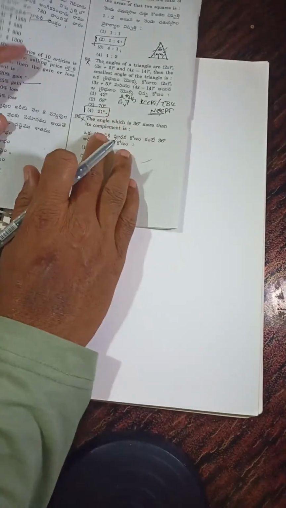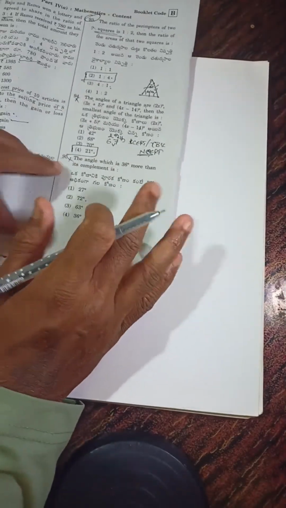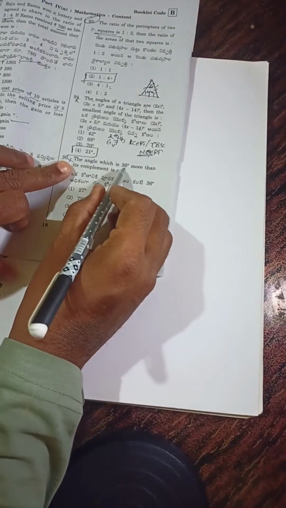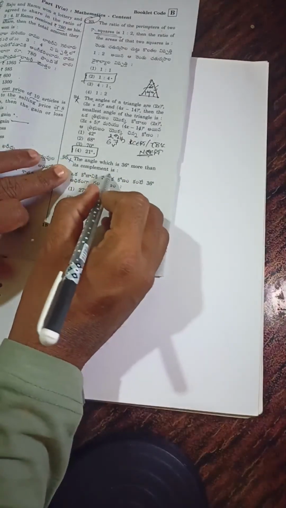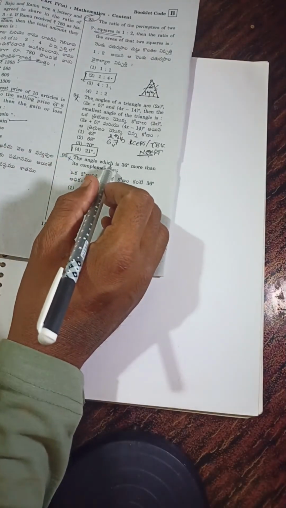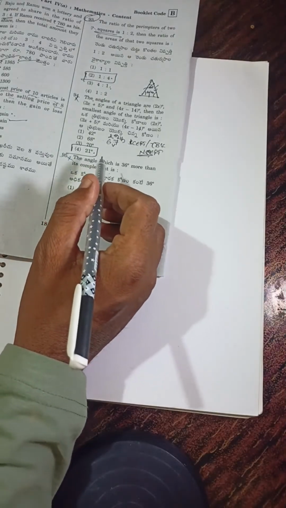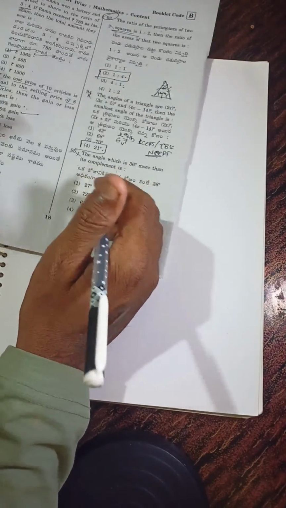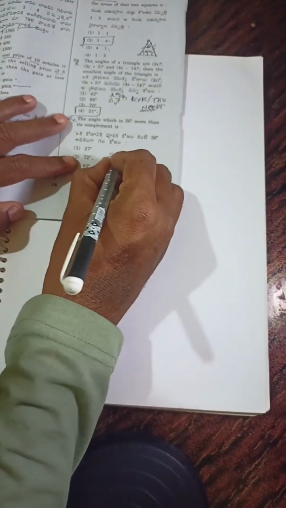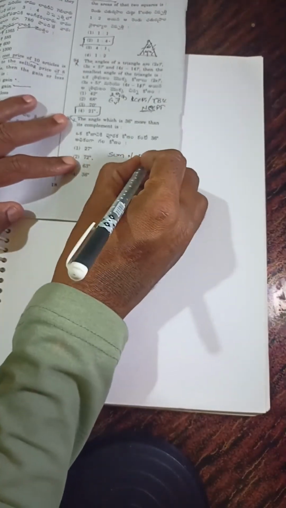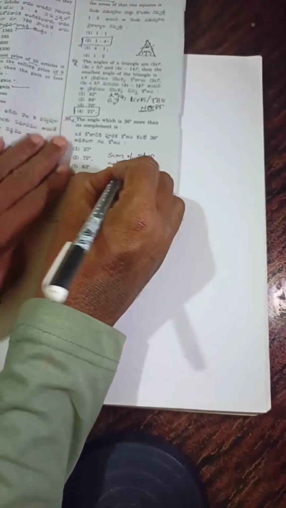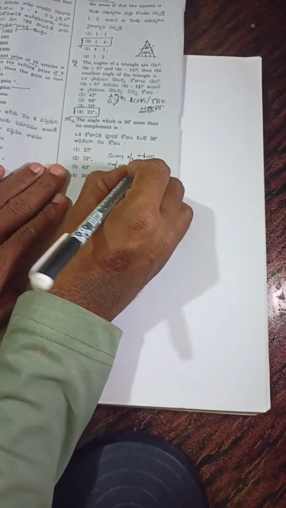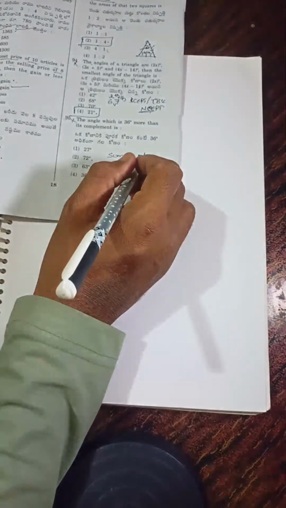Now question number 95, which is very very simple. The angle which is 36 degrees more than its complementary is. Complementary means, we know very well, sum of two angles is equal to 90 degrees.